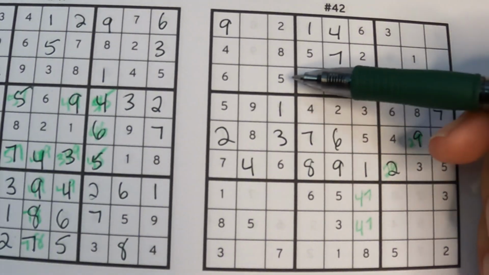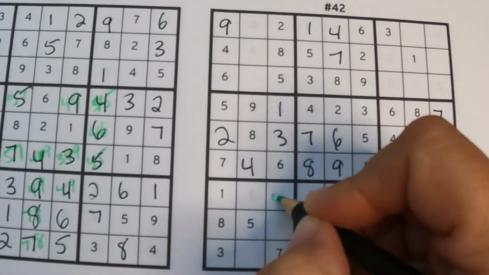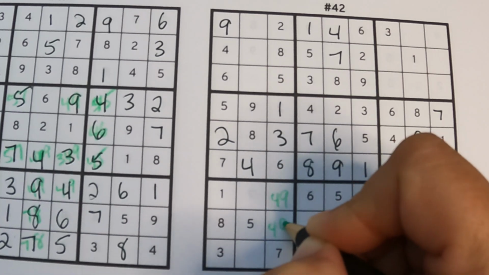For this column, we're missing 4 and 9. I don't see any help. So 4, 9, 4, 9.